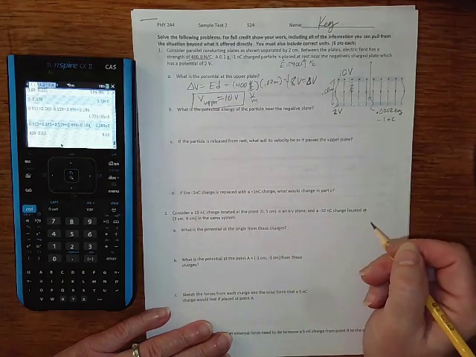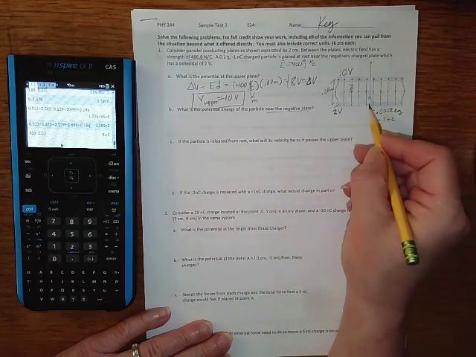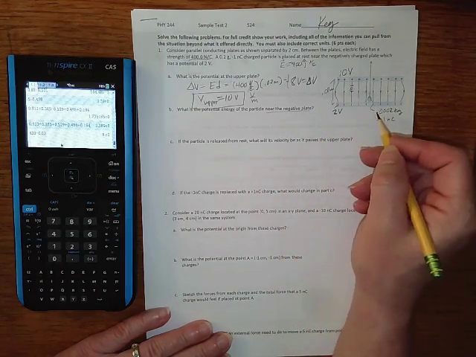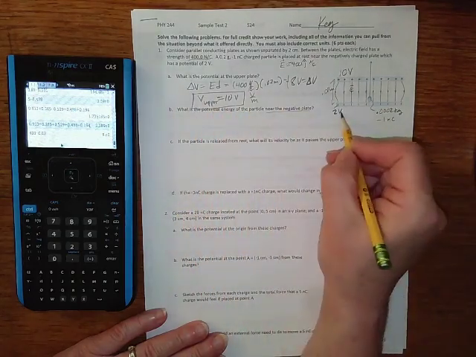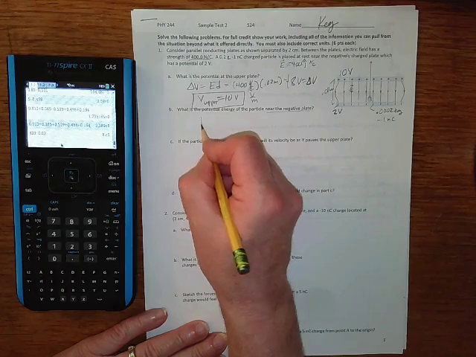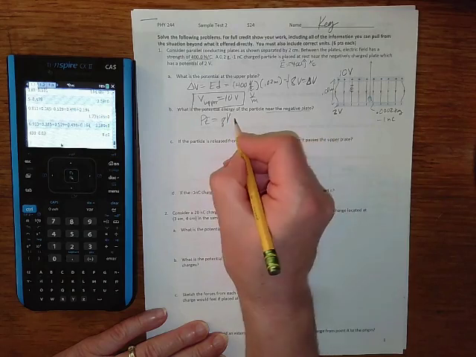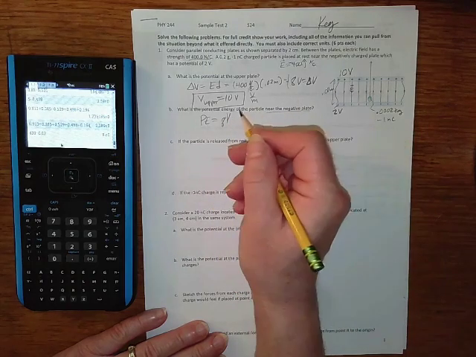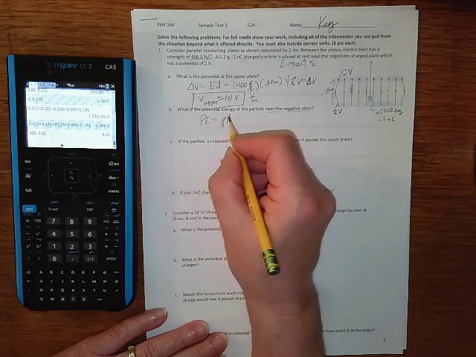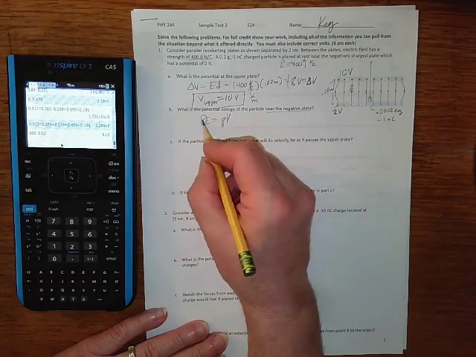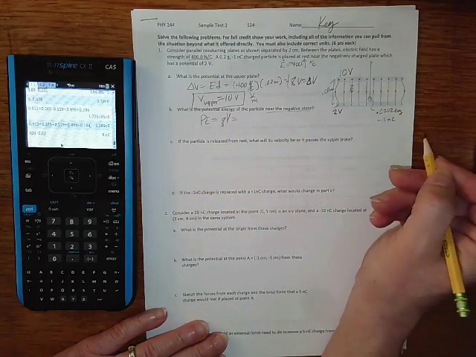Okay. Next part: what is the potential energy of the particle near the negative plate? Right at the negative plate, we can say its potential is 2 volts, and so potential energy is charge times potential. Yep, you may have the equation the opposite way on your equation sheet: potential is potential energy divided by charge. Either way, you rearrange it and you get what you need here.